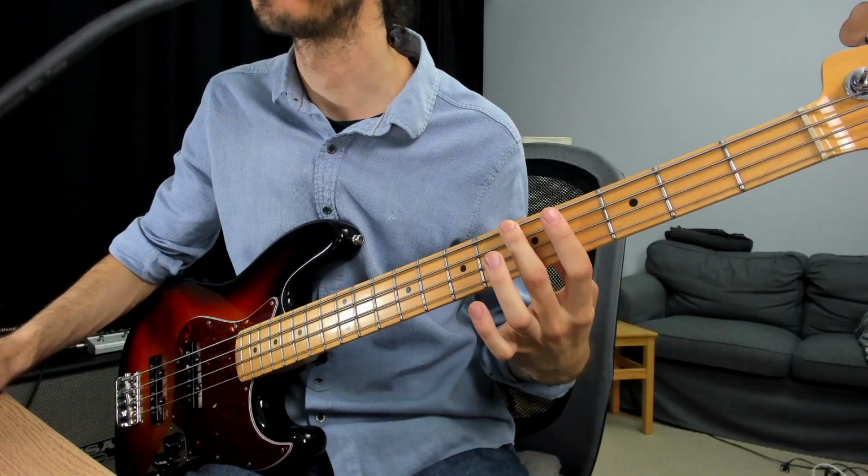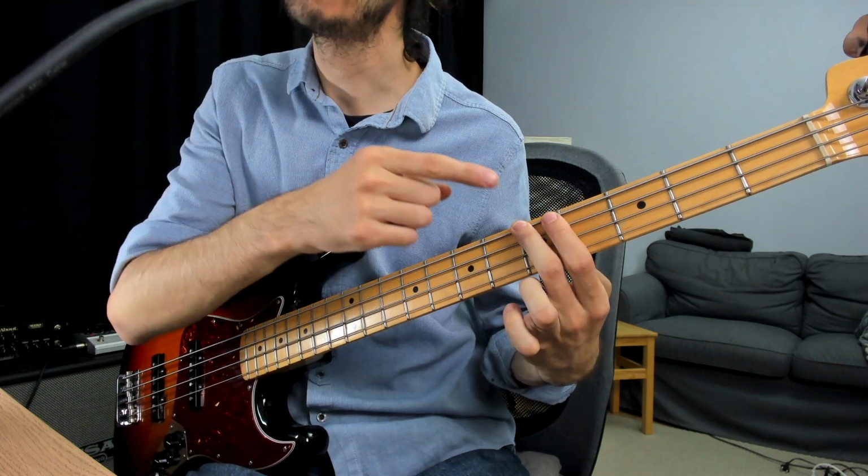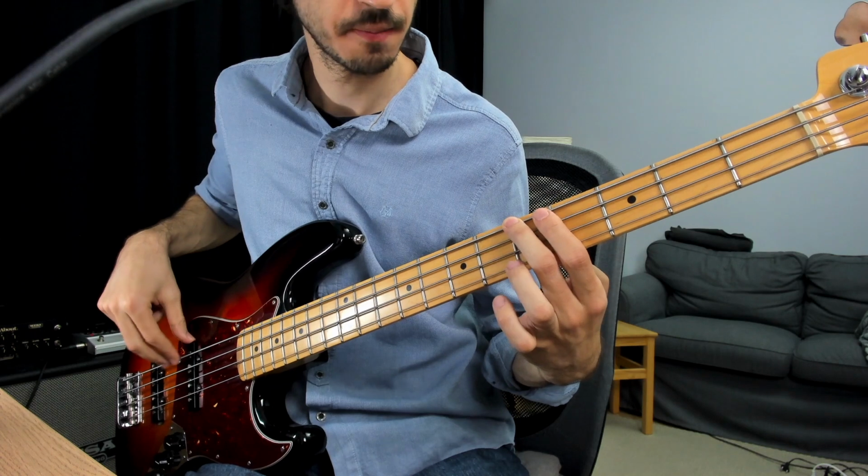Another useful exercise you can do is choose any root note. Let's choose A this time. Play each mode starting with that root note.